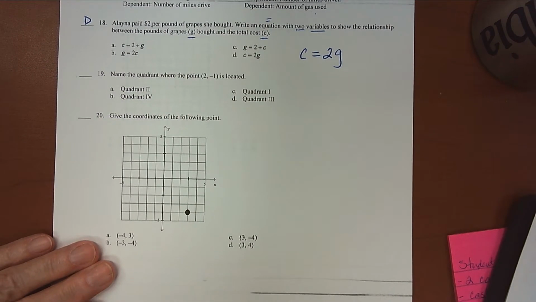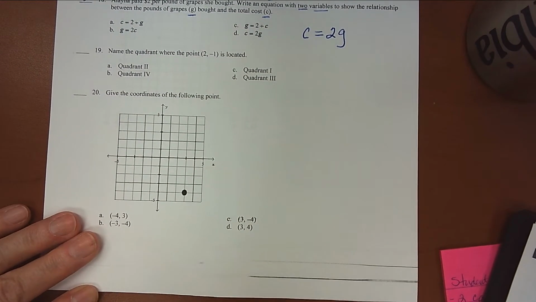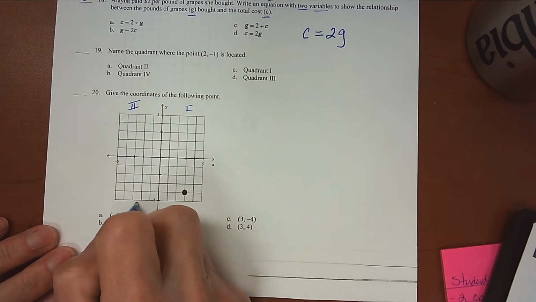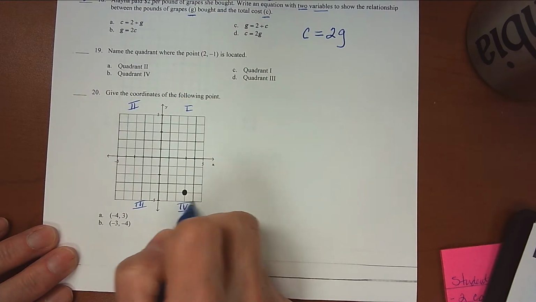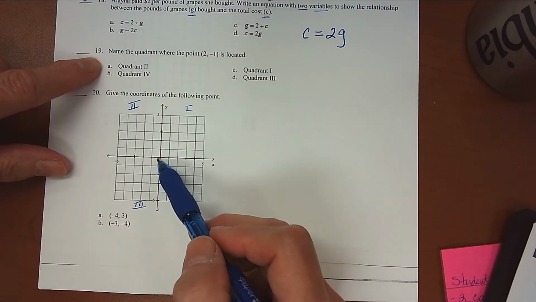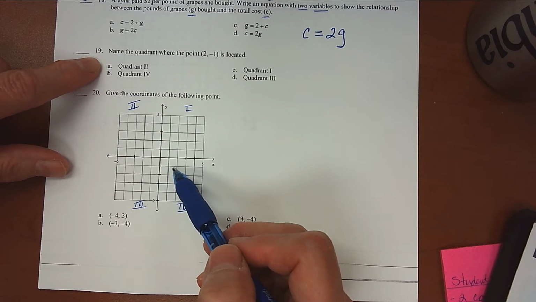Name the quadrant where (2, -1) is located. Well, just a reminder, our quadrants are labeled 1, 2, 3, 4. And on this graph, if we were graphing (2, -1), that means we start here, go over 2, this would be -1, so that's in quadrant 4.